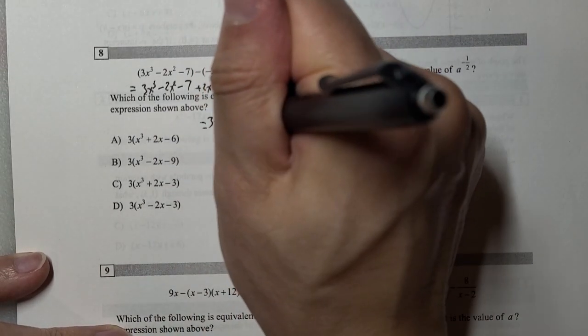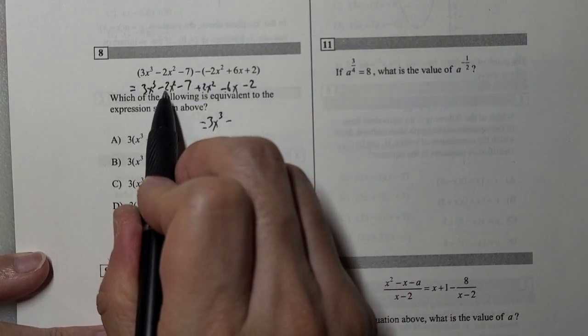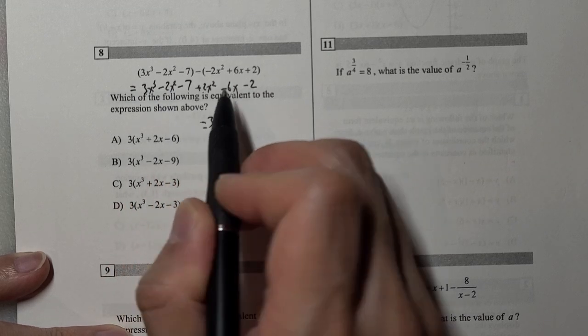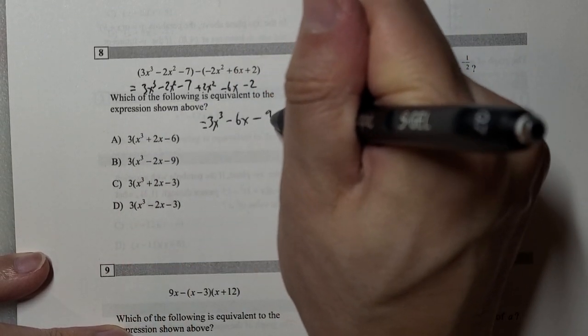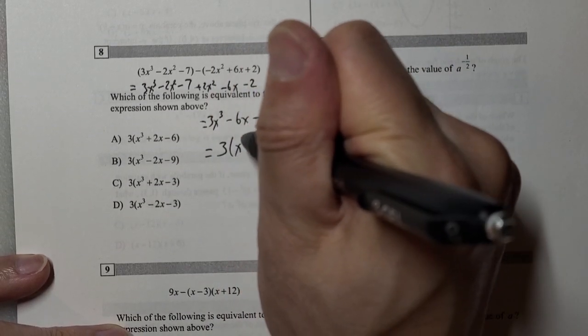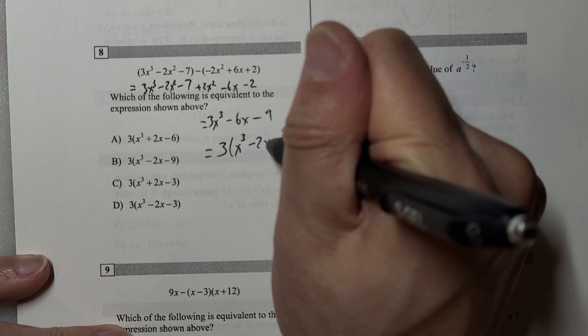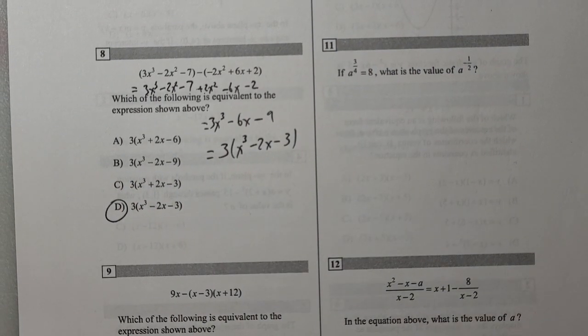Okay? So 3x cubed plus 2x squared minus 2x squared, that's 0. Minus 6x is still there. Minus 7 minus 2, that is minus 9. And then clearly I can factor out 3 from all these. It'll be 3 times x cubed minus 2x minus 3. And that looks like it's D, right?